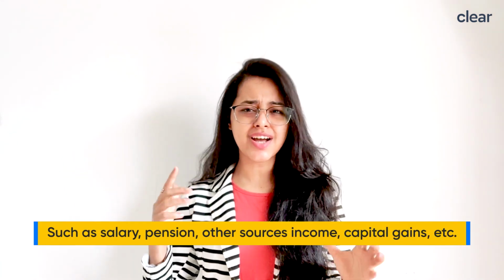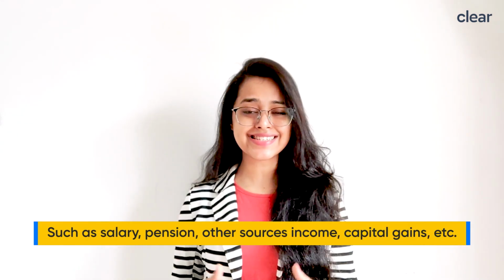Now, many are confused. What if they do a part-time job and earn income from freelancing or businesses? The answer is ITR 3. Yes, if you are an individual and you are doing any kind of business or profession, you need to file ITR 3, and it has a provision to show other incomes such as salary, pension, other sources of income, capital gains, etc.